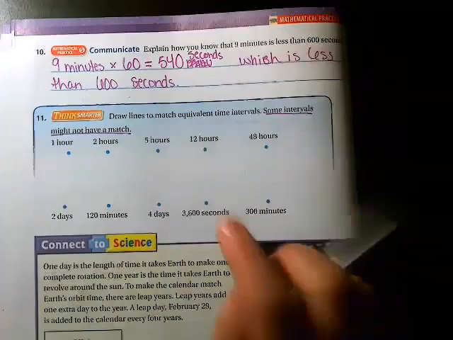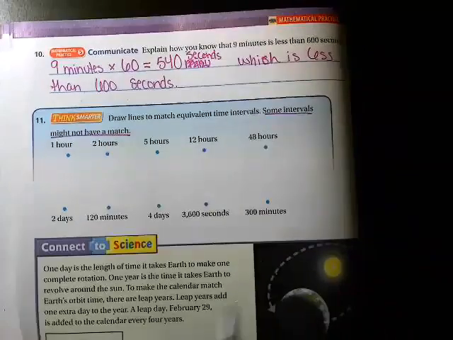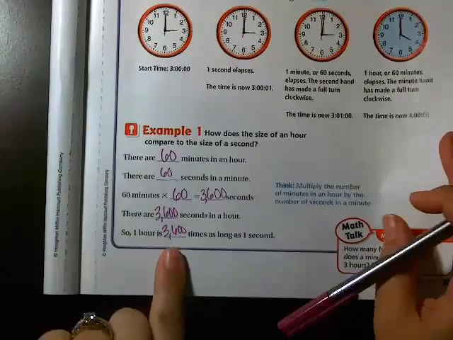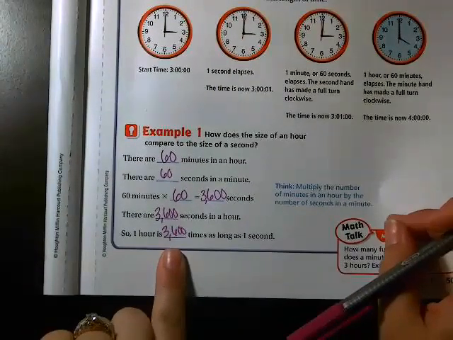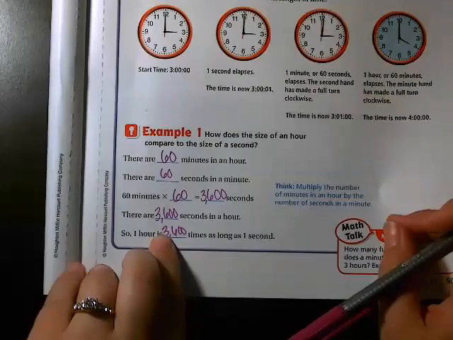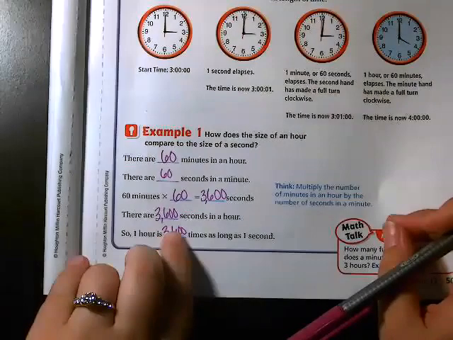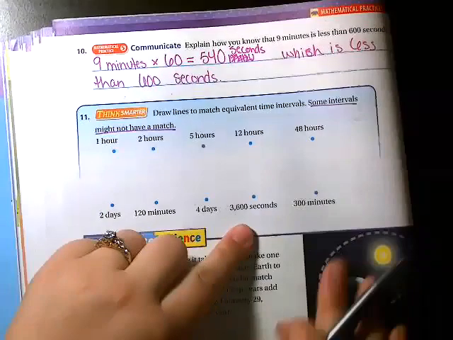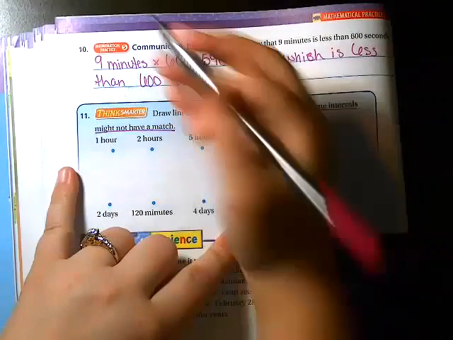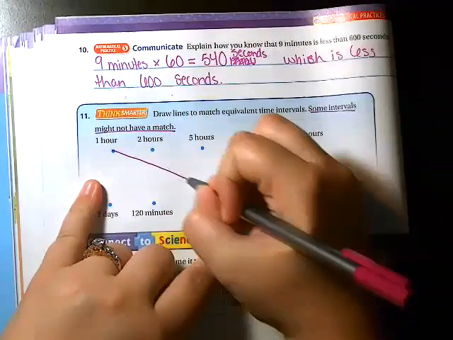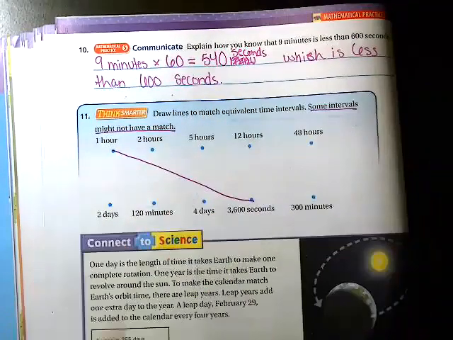Okay. But if you remember from our very first problem that we did right here, we found how many seconds were in 1 hour, and we said there were 3,600 seconds in an hour, or in 1 hour. So I know this 3,600 does match up with my 1 hour mark.